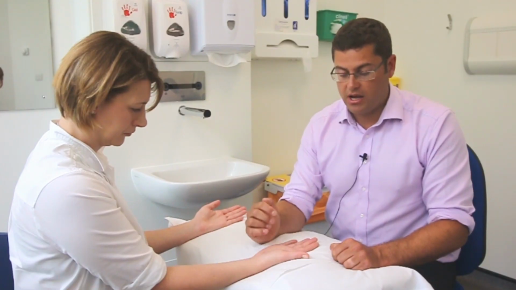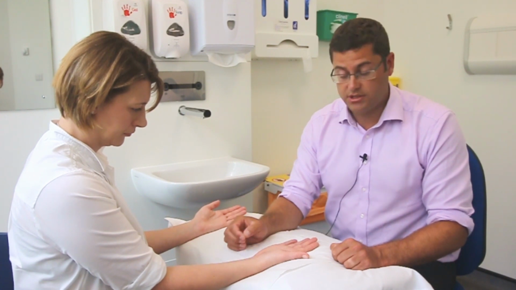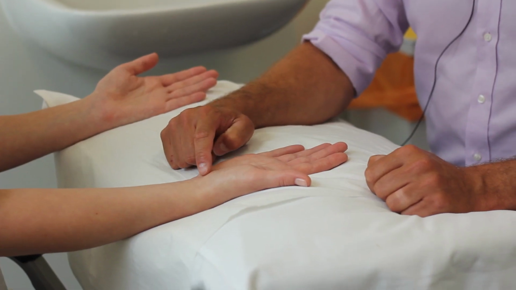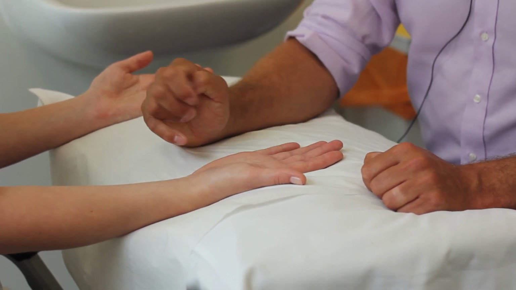The scar, as suggested before, is over the carpal tunnel, so the surface anatomy is important if you're looking for those, and it's often fairly central in the wrist, in line with the third web space.